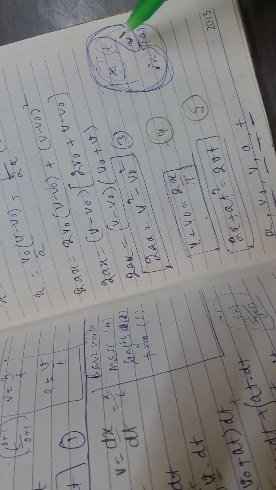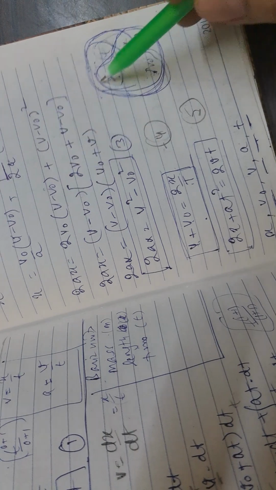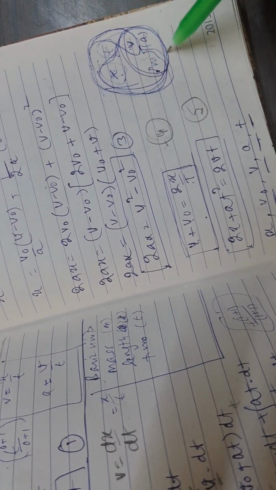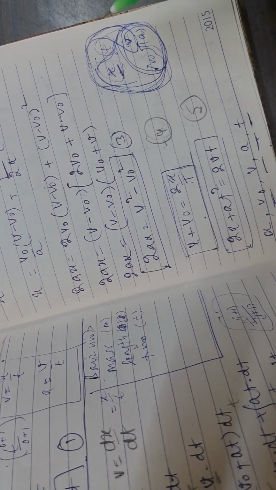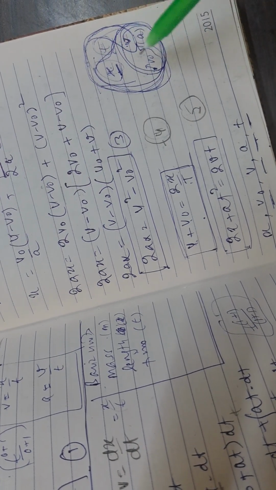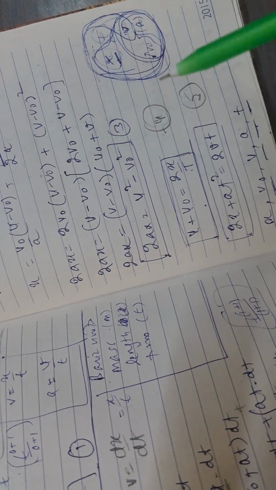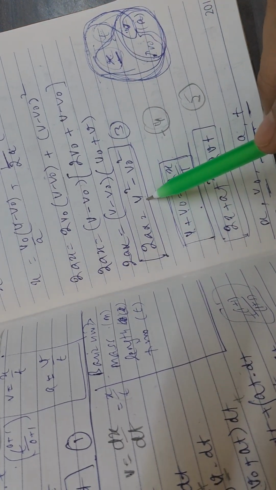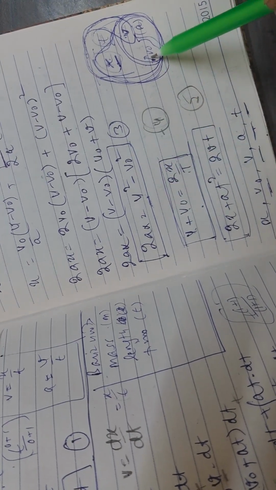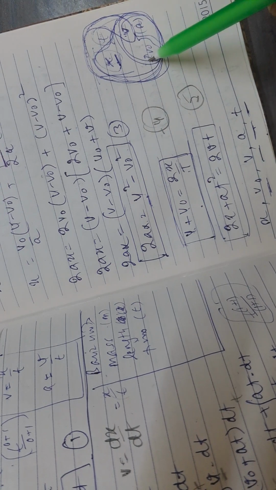Similarly, if in another numerical these three are given and we have to find x, we have to find the equation which contains v naught, v, a and x.